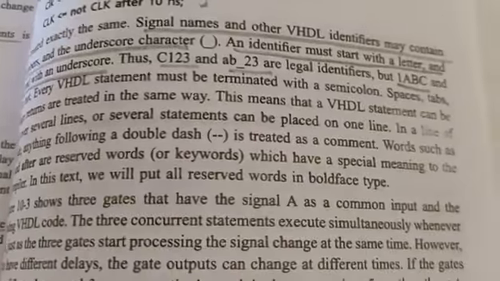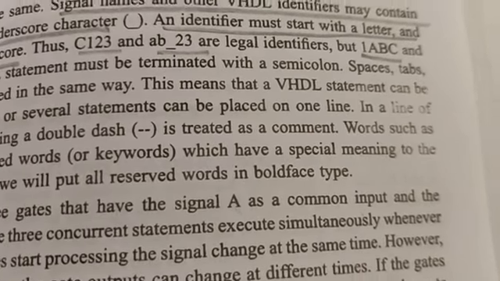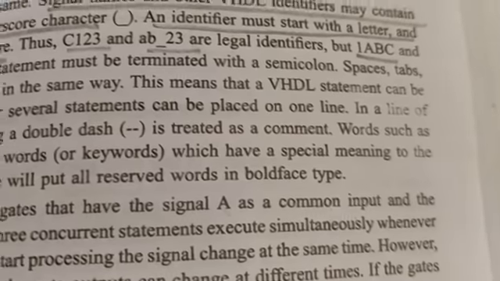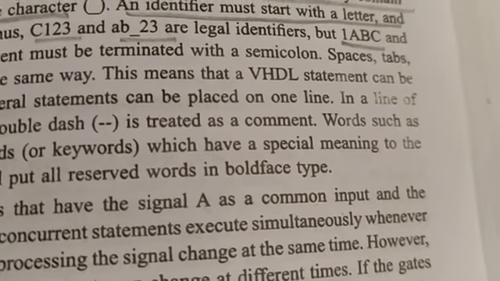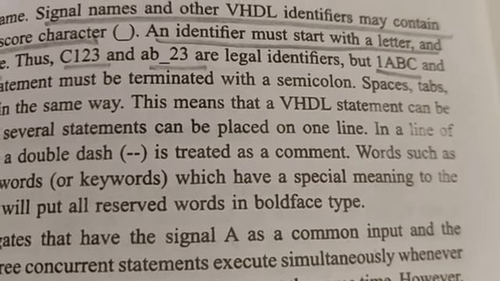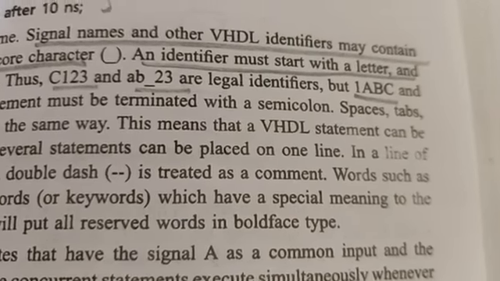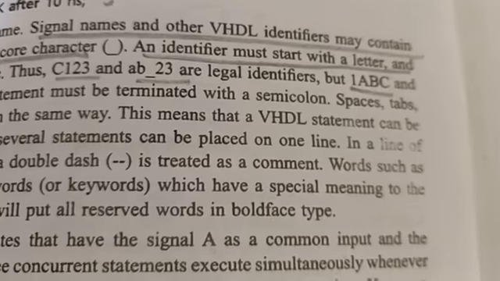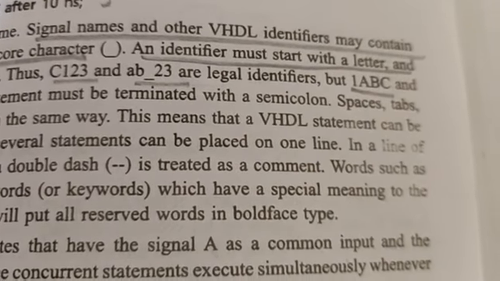Similarly, if you want to define an identifier here, there are two things to follow. First, the identifier name must start with a letter. Second, the identifier name should not end with an underscore. These two conditions need to be kept in mind while defining identifiers.